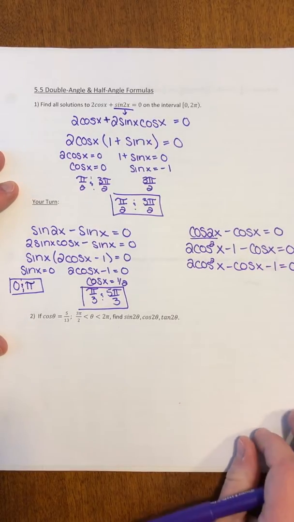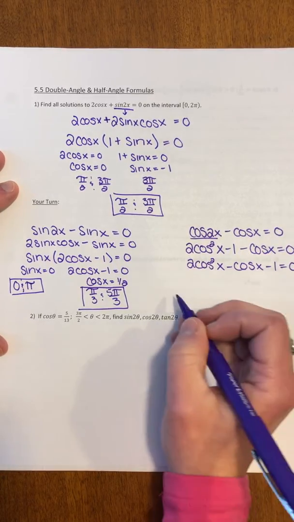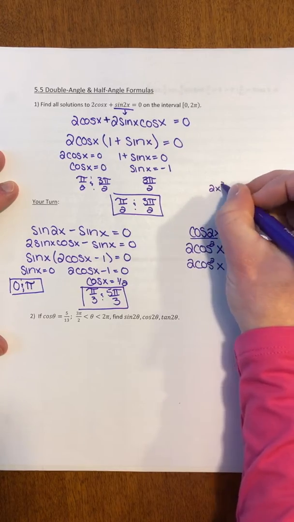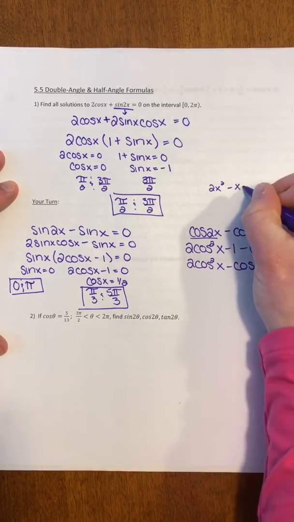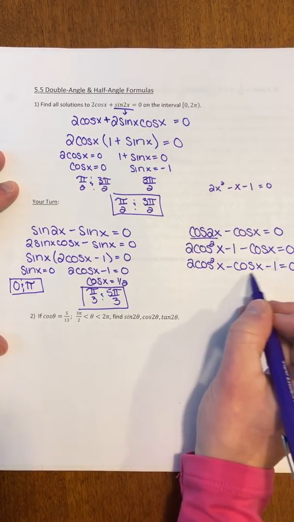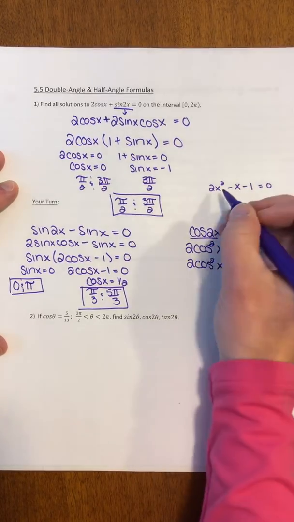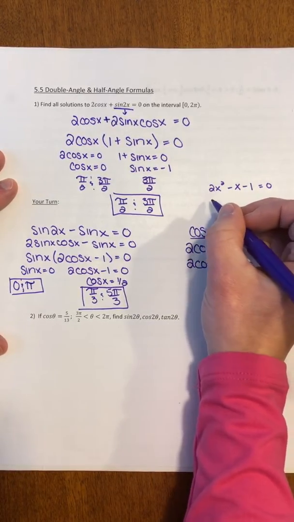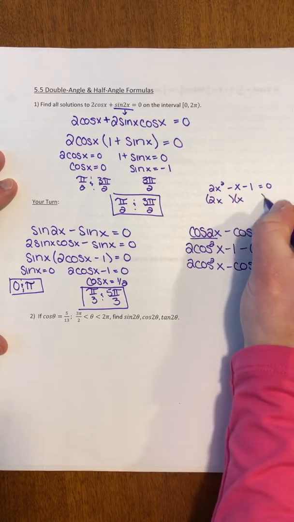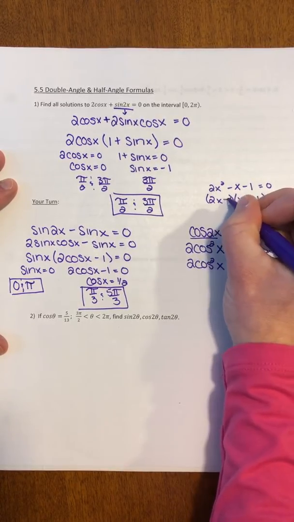And then we are going to treat this like, I'll sidebar this up here to the side, 2x squared minus x minus 1 equals 0, because it's cosine squared and just cosine. So you would factor this one, 2x and 1x, and then 1 and 1, and then it would be a minus and a plus here.